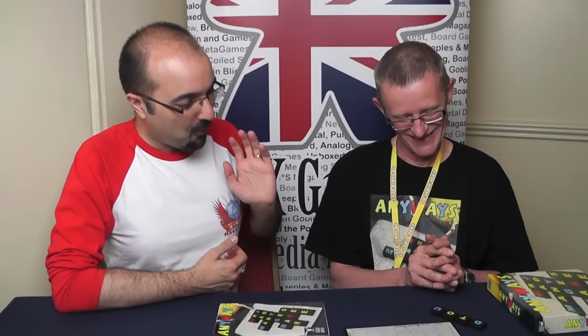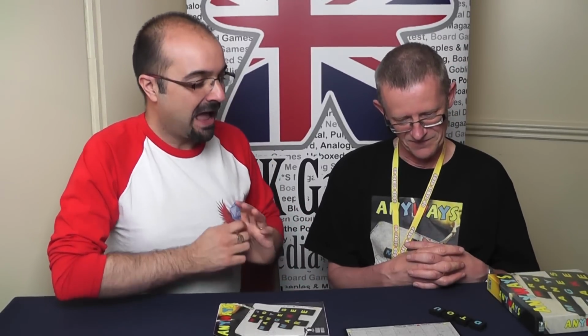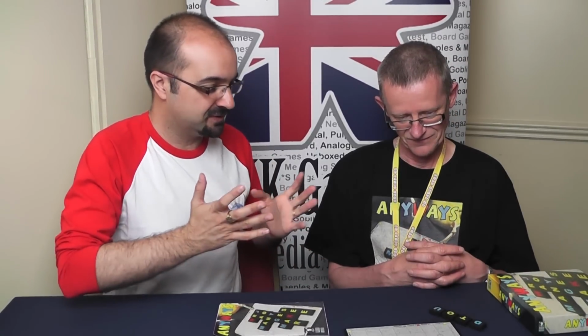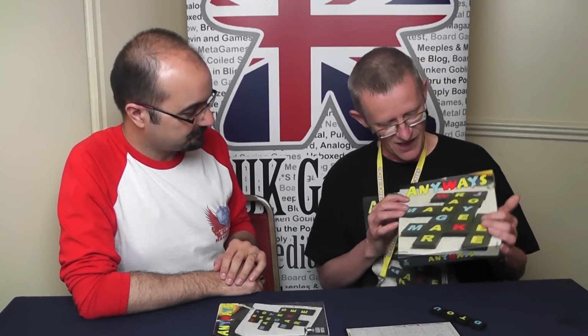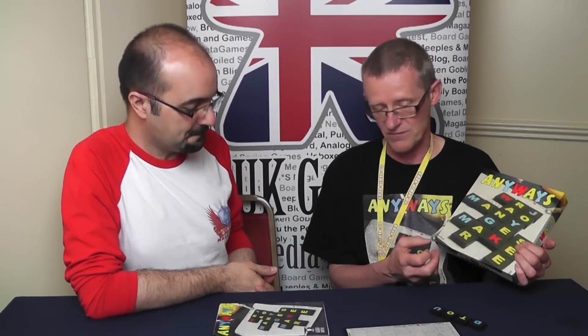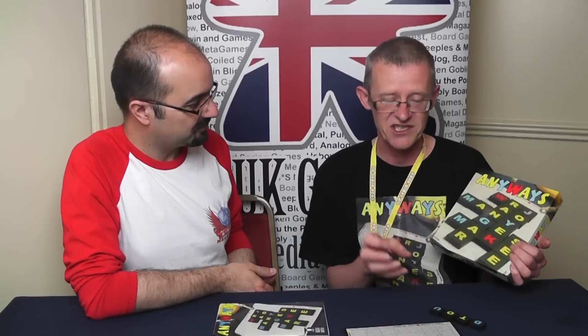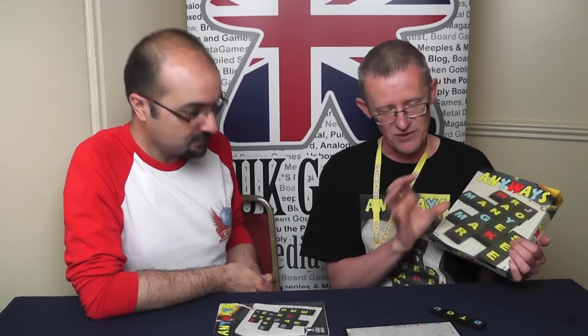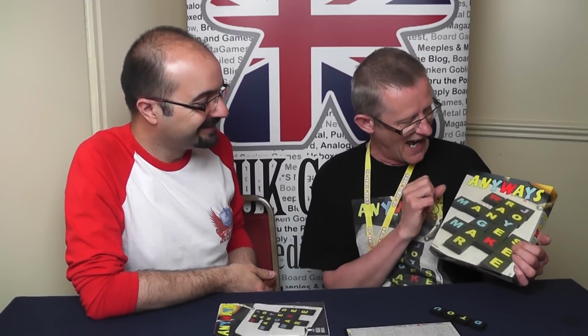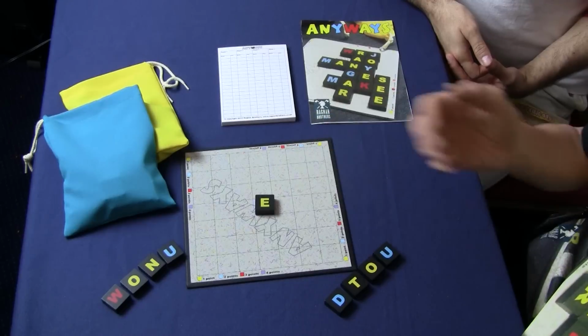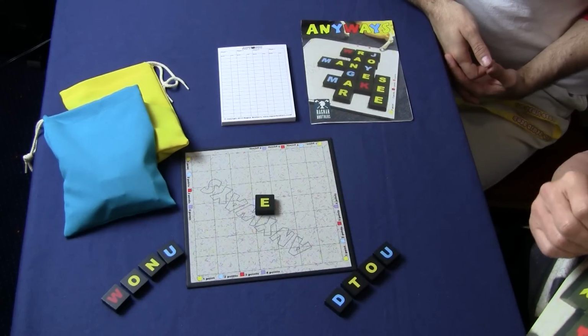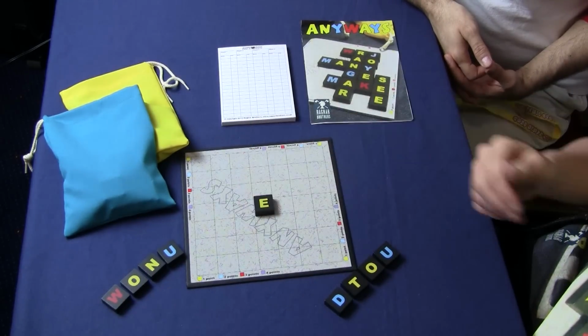So, what is Anyways all about? How does it use words? How does it use vowels and consonants? Tell me about Anyways. As the game goes on, each player in turn is placing one letter at a time. So, for those who struggle with their words, you haven't got as much to think about as you have with something like Scrabble. And you start off with the basic letter on the board, which is always a vowel in the centre square, in this particular case E.